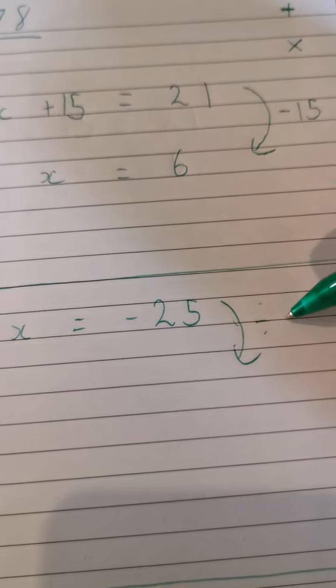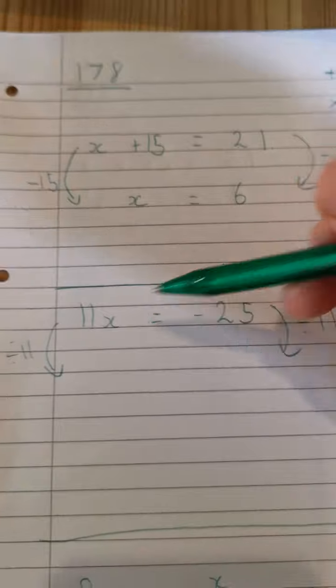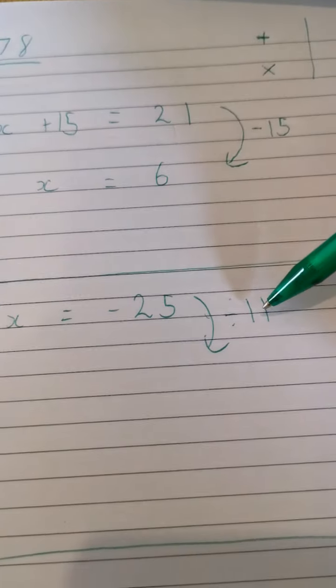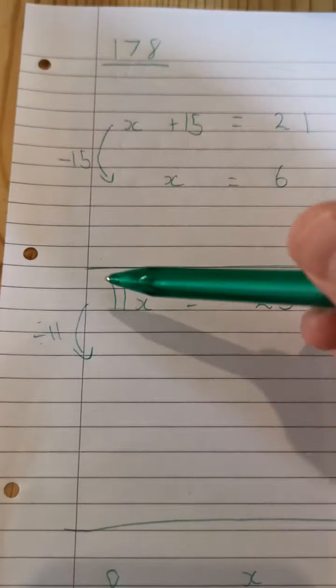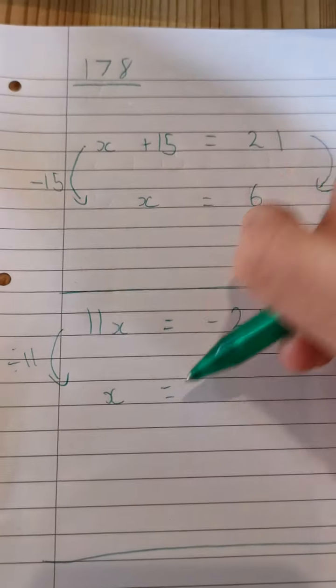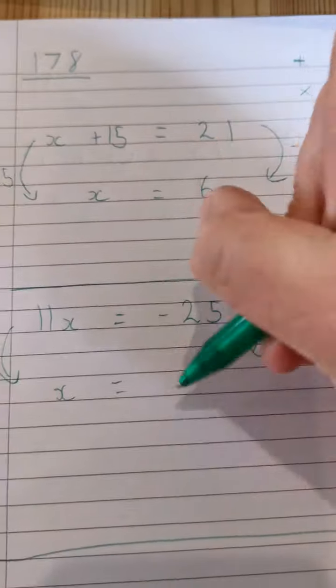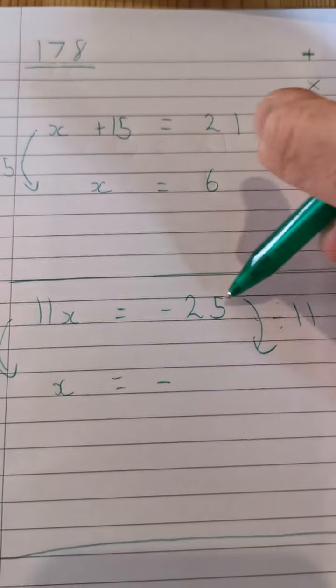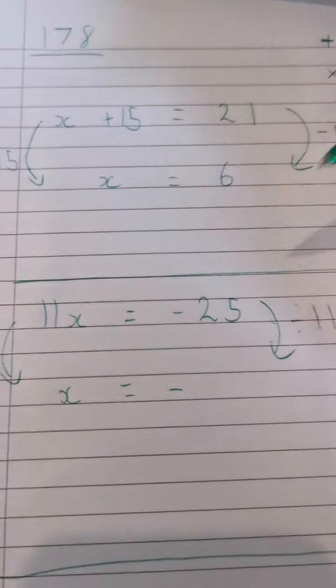I know that if I'm going to do divide by 11 on this side, I'm going to divide by 11 on this side. Okay, so 11x divided by 11 will leave me with x. On this side, I've got minus 25. Doesn't matter that it's negative. And it doesn't matter that 11 doesn't divide into 25 very nicely.